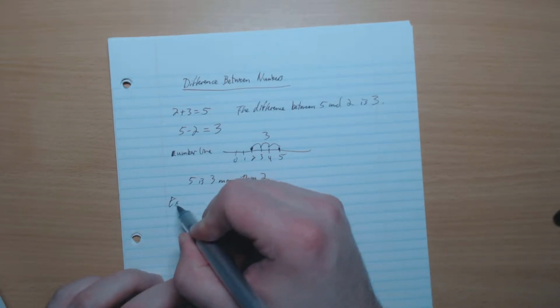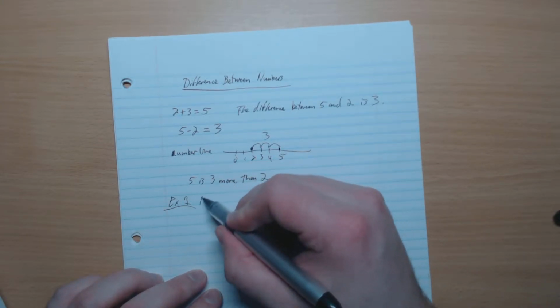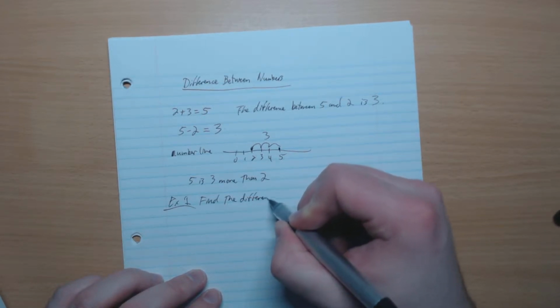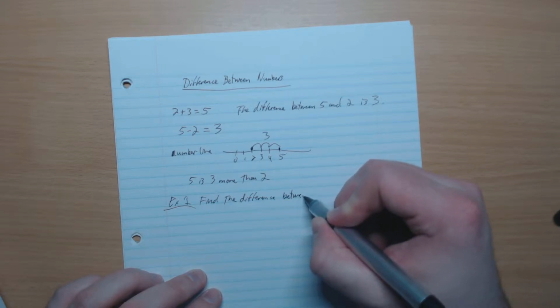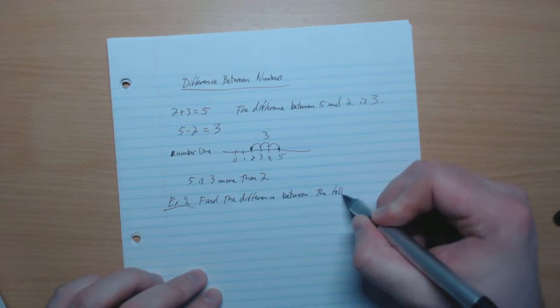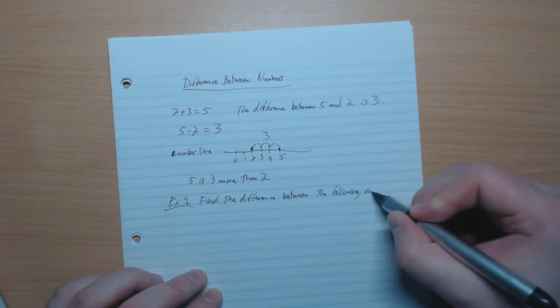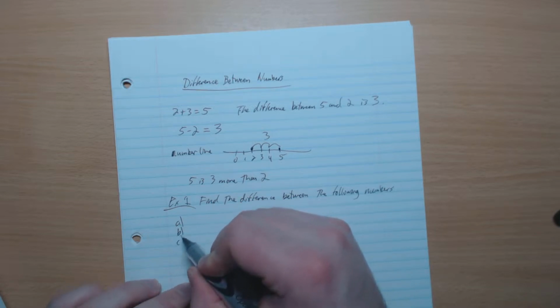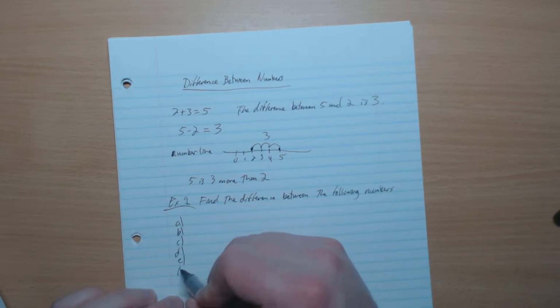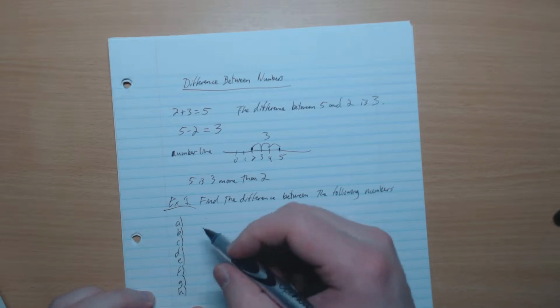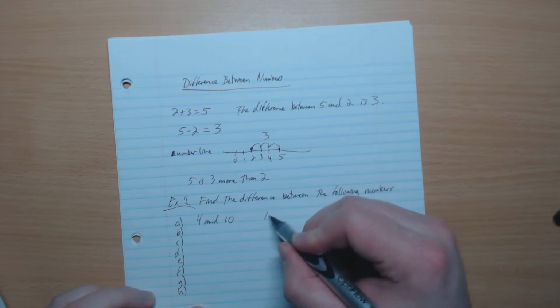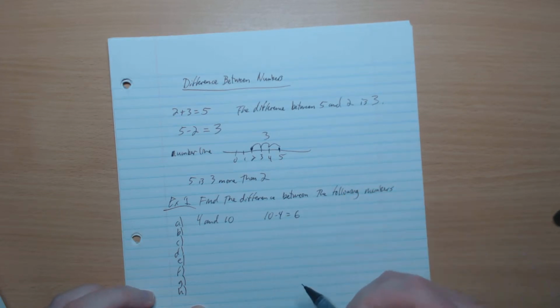So let's do some examples. Find the difference between the following numbers. So we got a whole bunch here: A, B, C, E, G, H, like that. So let's say 4 and 10. What's the difference between them? We go 10 minus 4 equals 6. So the difference between 10 and 4 is 6.